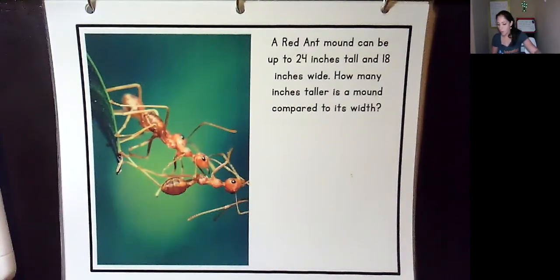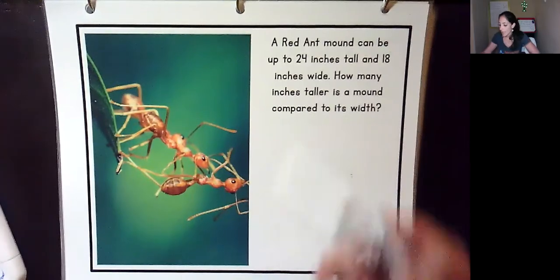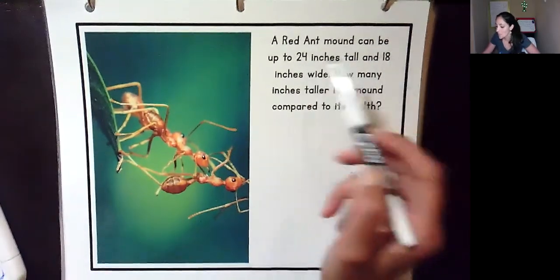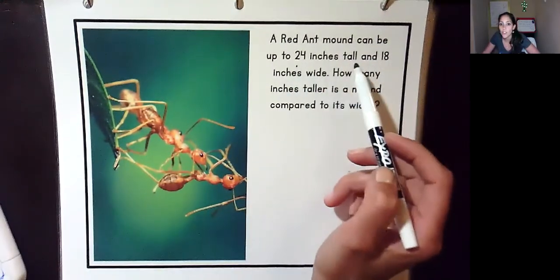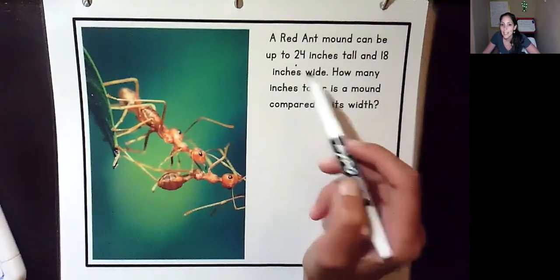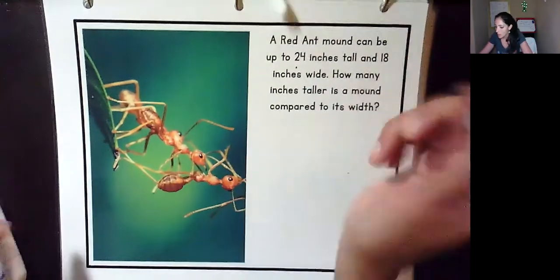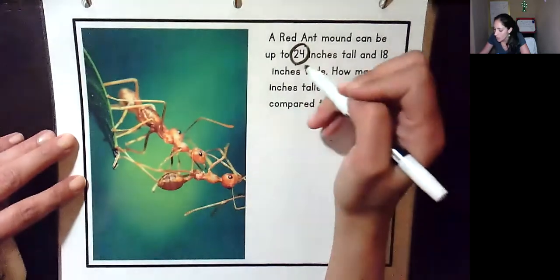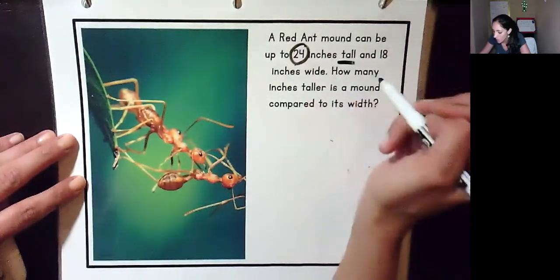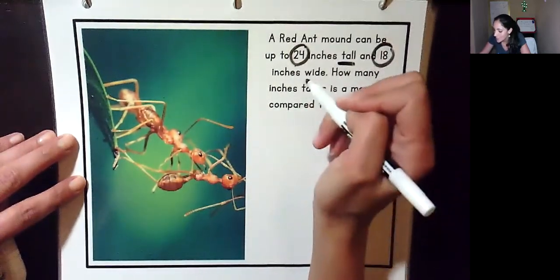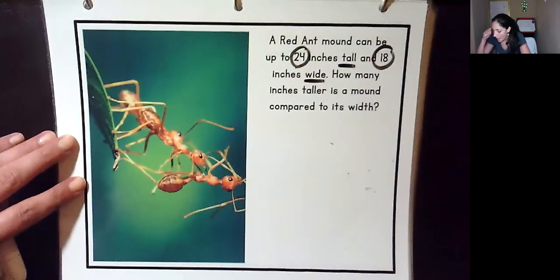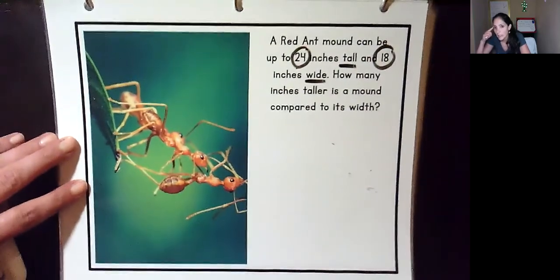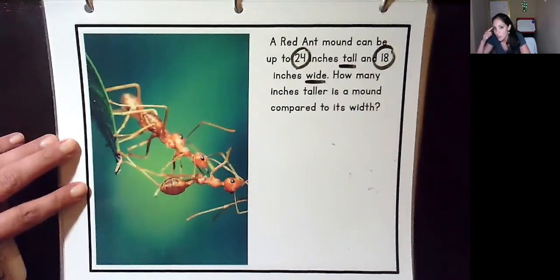Okay, so let's pull out our important pieces here. A red ant mound can be up to 24 inches tall and 18 inches wide. I'm going to go ahead and circle the information that I know. It can be 24 inches tall and 18 inches wide. How many inches taller is a mound compared to its width?